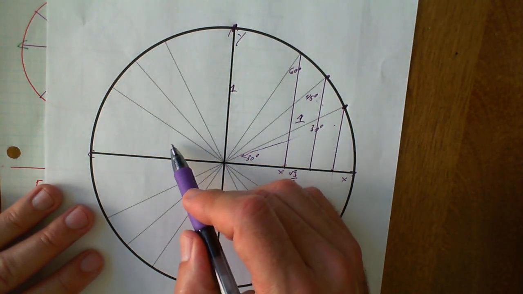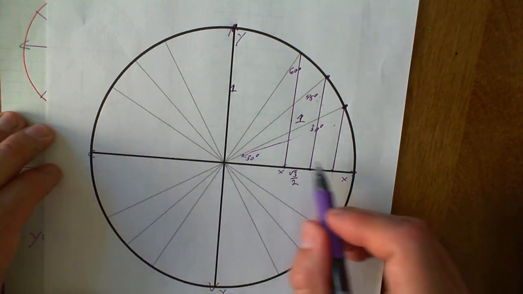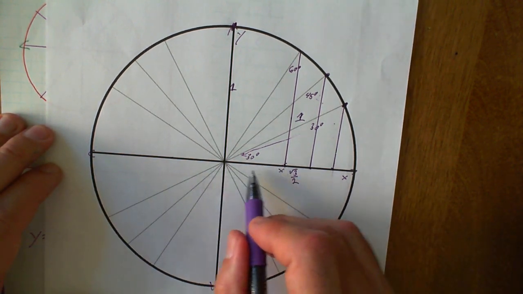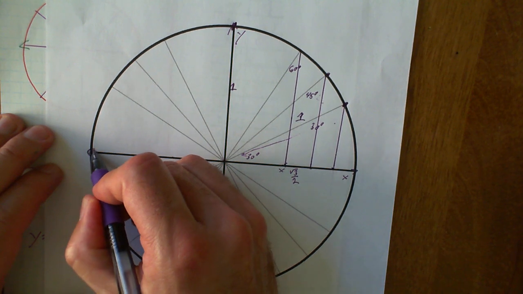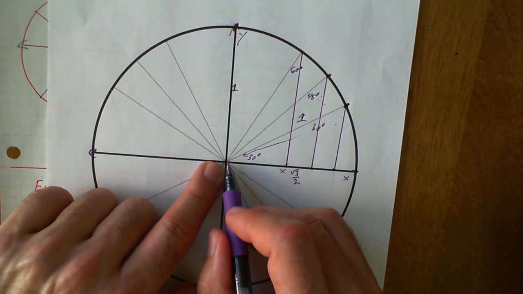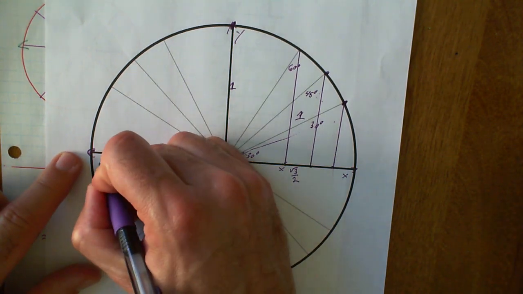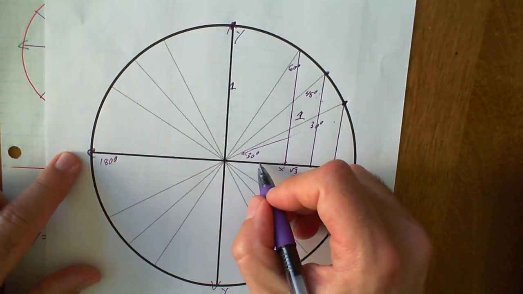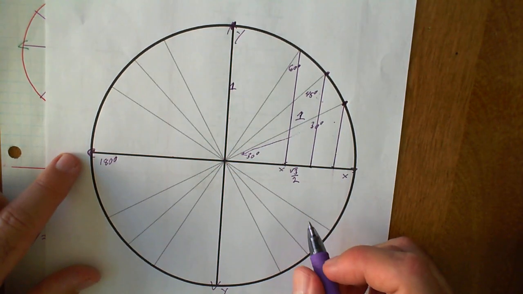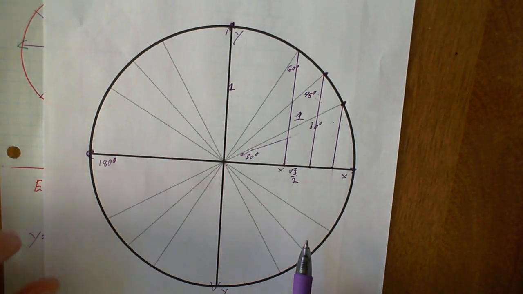Now what if I go down here, 180? Remember, my cosine is left and right. So to get to this point, if this is my x-axis, this is my y-axis, my radius is 1. How far to the left am I going at 180 degrees? See if you can figure that out.